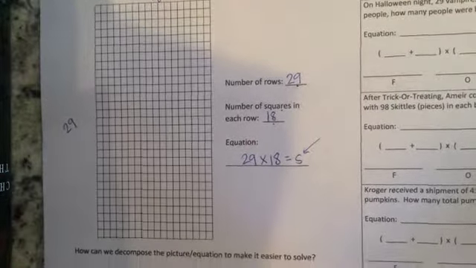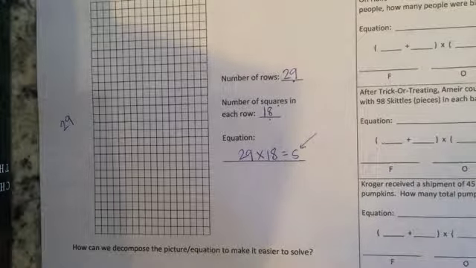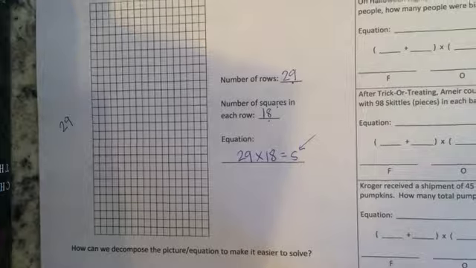Okay, so here's our question that we're going to think about for a few minutes. How can we decompose the picture? I want you to think about only the picture right now. How can we decompose the picture to make it easier to count? Is there a way that we could solve it by breaking it down in a different way?